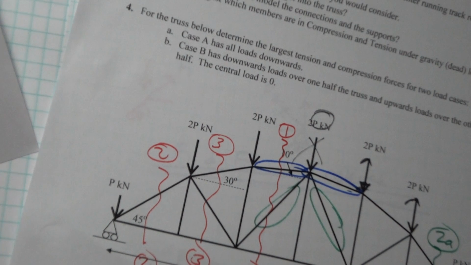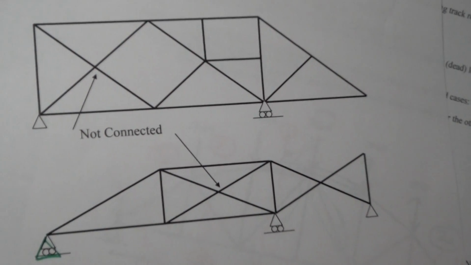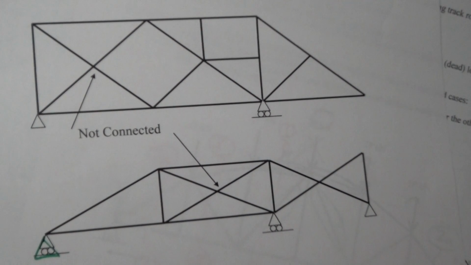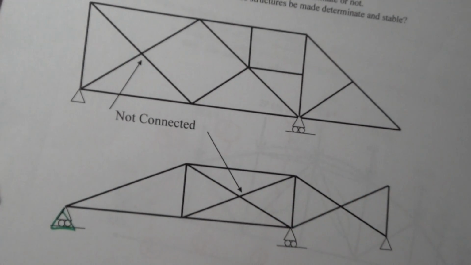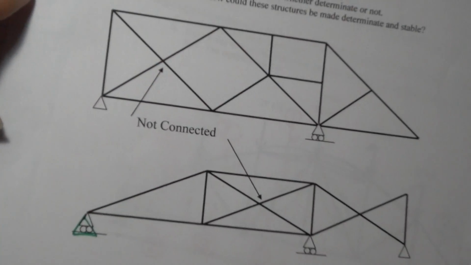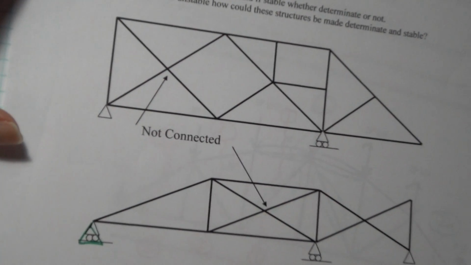So this one should be a little bit more straightforward, but if you have any difficulties with this, please stop by and see one of us, because you will definitely have at least one truss problem on your midterm, and you will probably have some problem about identifying determinacy and stability in a truss. So if you have any questions on anything that we've done, please stop by and see one of us.